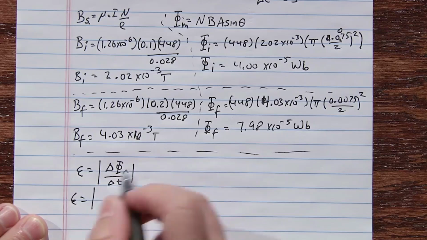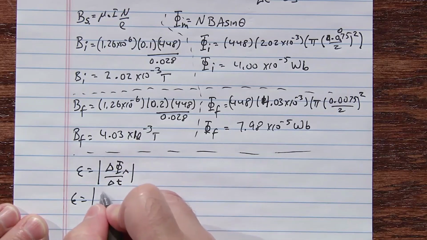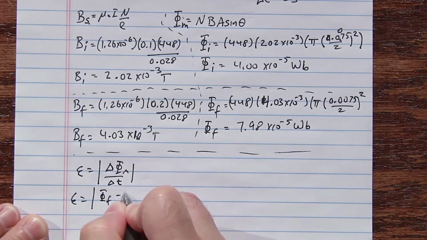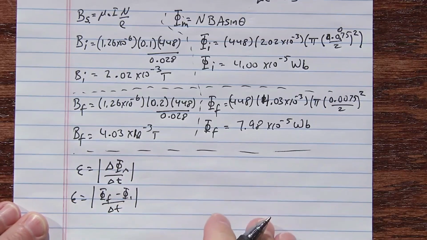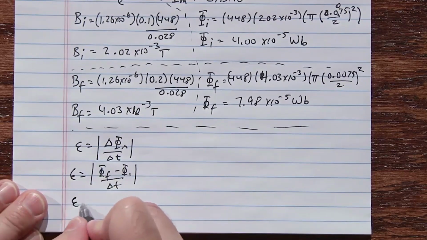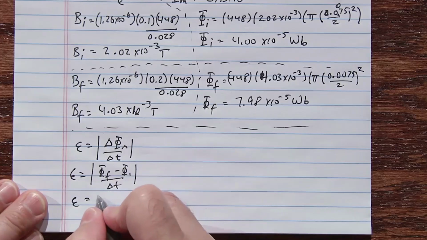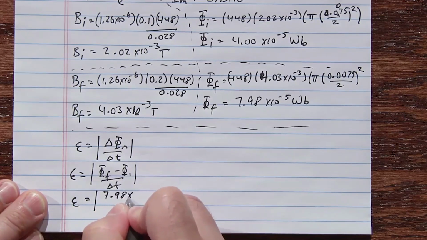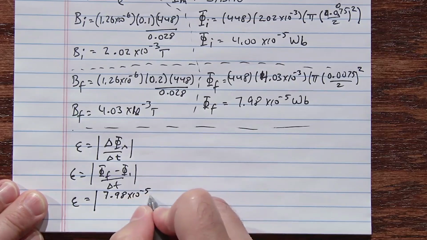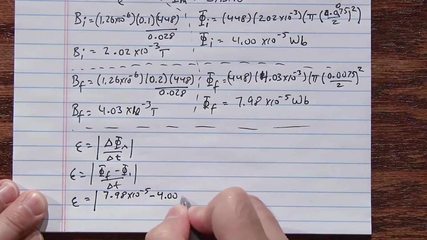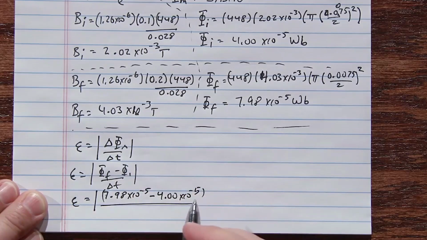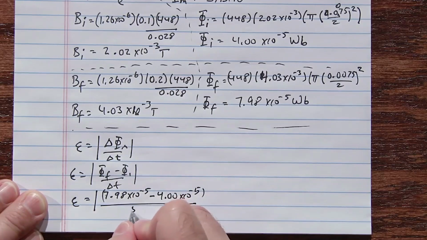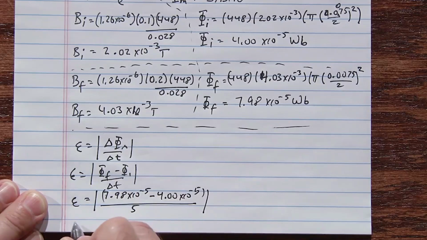So that would be the absolute value of phi final minus phi initial over delta t. So that would be the absolute value of 7.98 times 10 to the minus 5 minus 4.00 times 10 to the minus 5 divided by the change in time, which was 5 seconds.